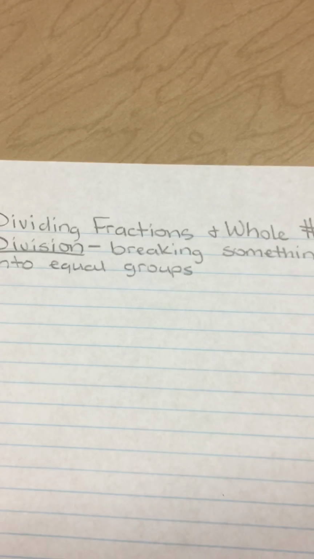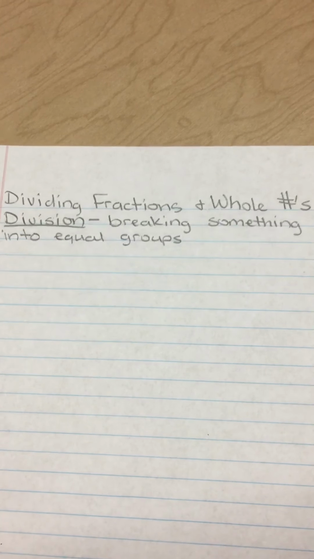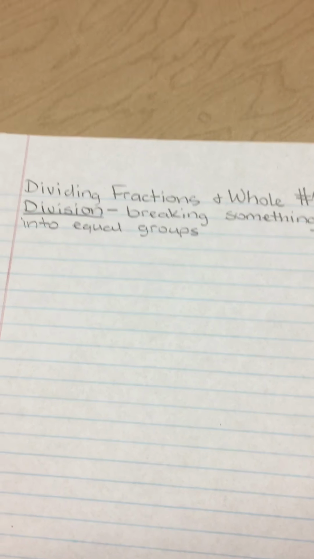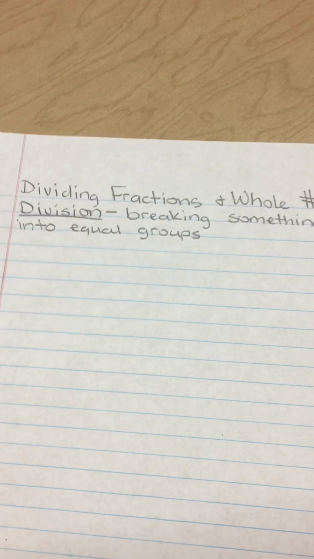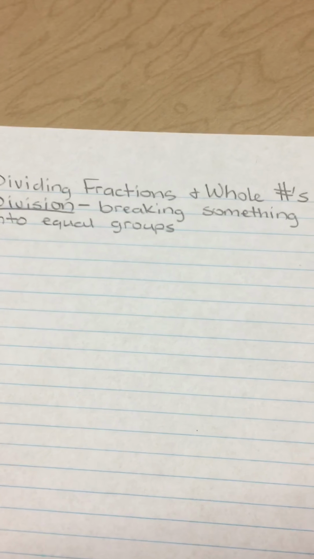Anyway, division is breaking something into equal groups, and we'll see what this looks like when we get going. But that's essentially what division is. If I have 3 things and I want to break them into equal groups, how much would be in each group?